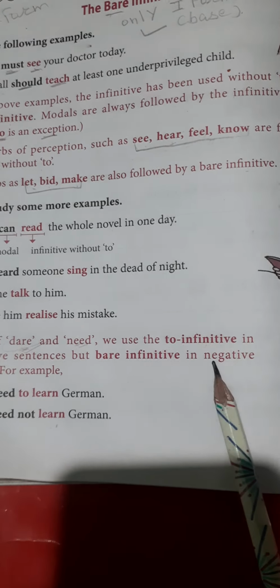I hope, class, that the rules of the bare infinitive are quite clear to you. Now let's move forward to solve the exercise. So here we are with the exercise. In this exercise, there is one error or omission in each sentence. We have to find that error. At first place we are having the sentence, the teacher made him to stand.